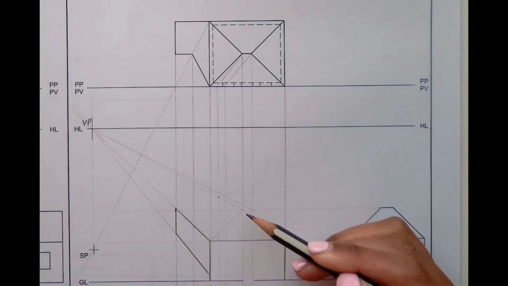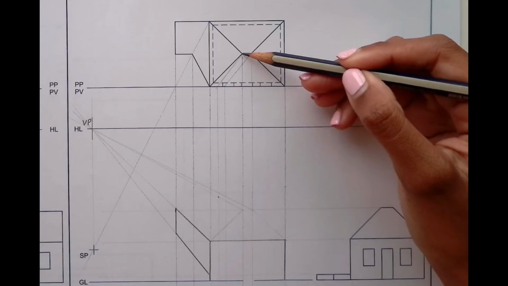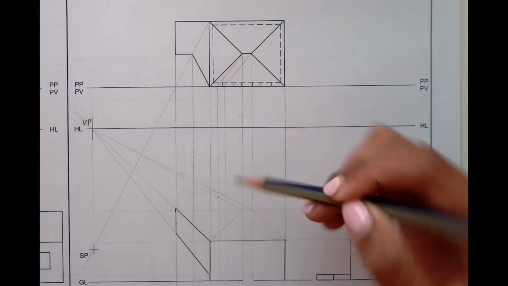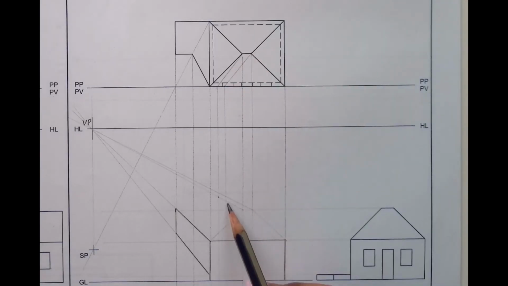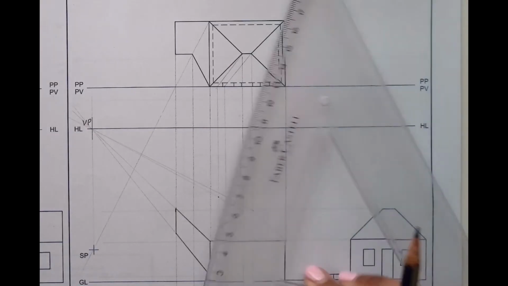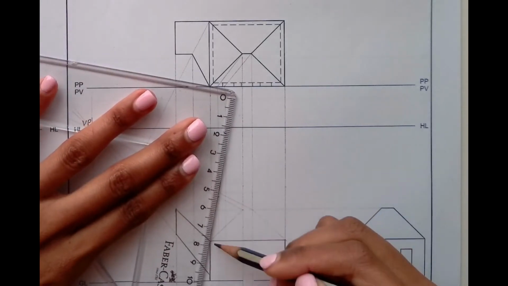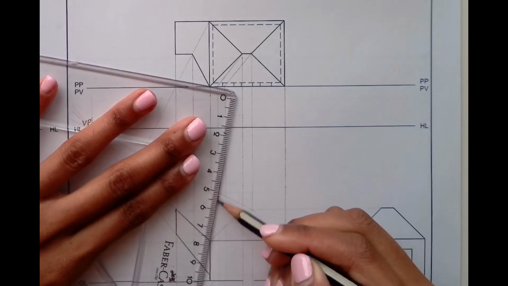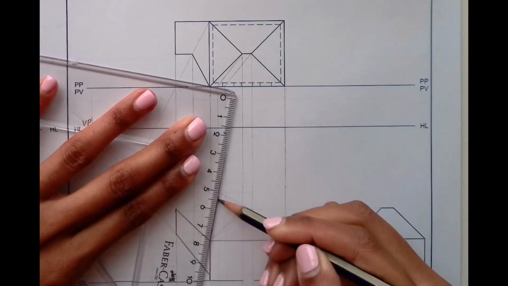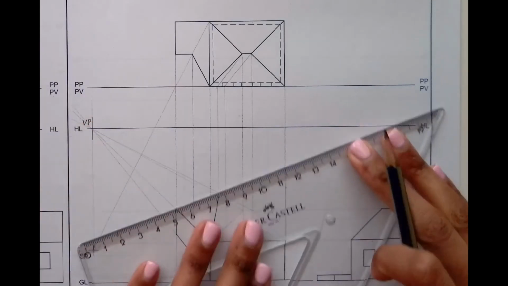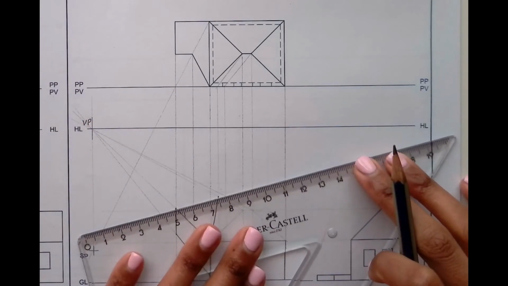Remember this side is for this side, hence we are using this line, not the other line, but this one. So you will draw your triangle there to show the triangular part of the roof because it's on this side.